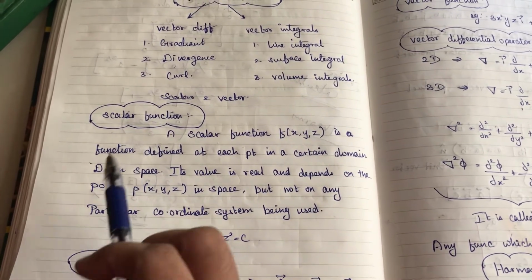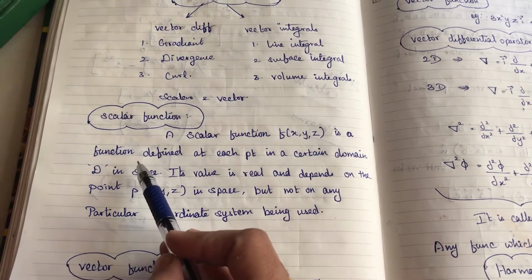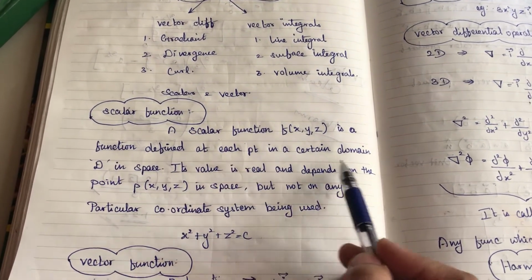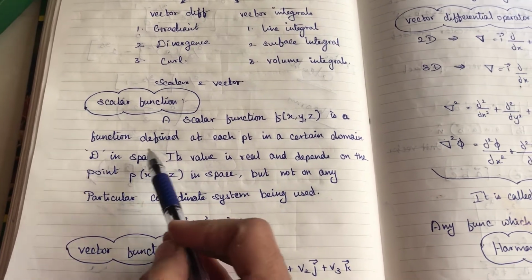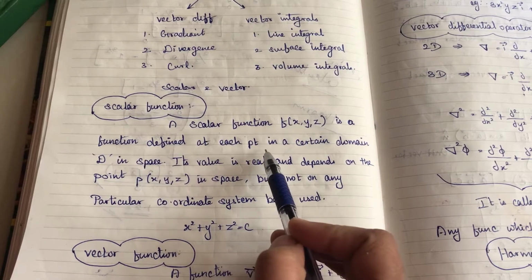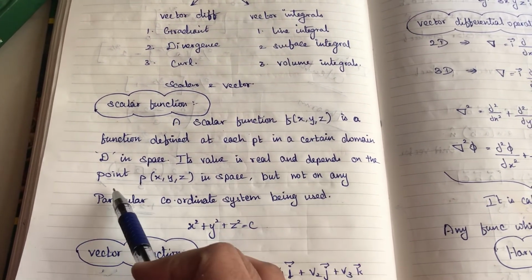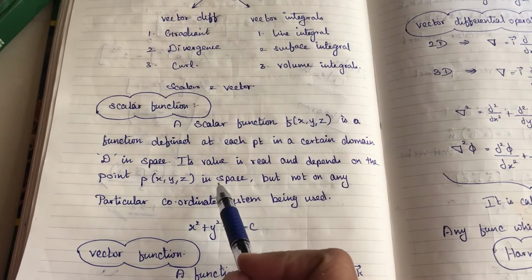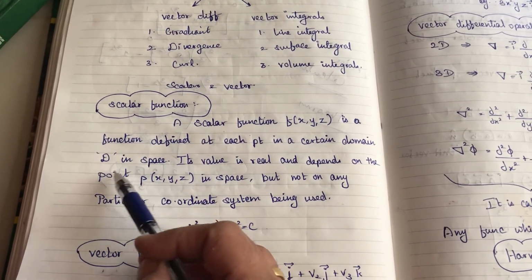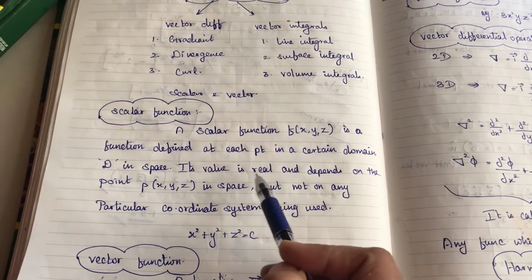Scalar function. What is a scalar function? A function is defined at each point in a certain domain D in space. At each point, its value is real and depends on the point in space. This is nothing but a point in a domain, so it has a real value.